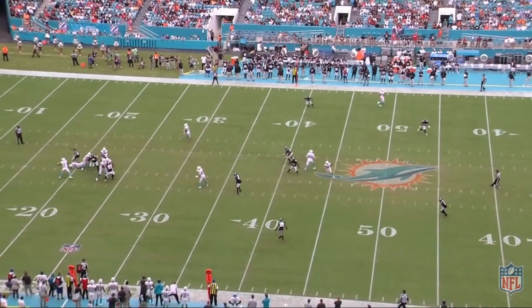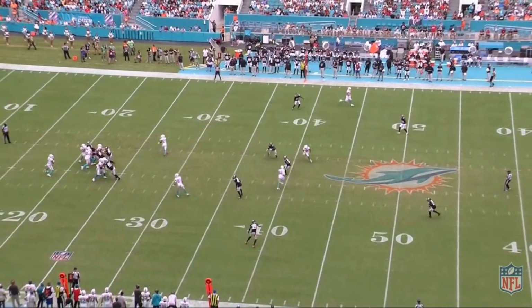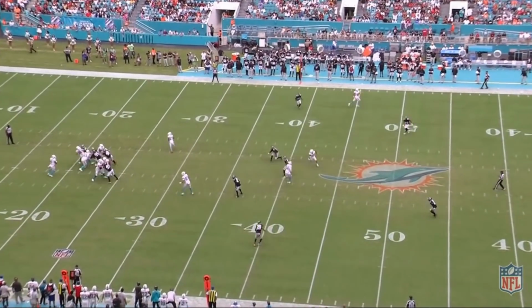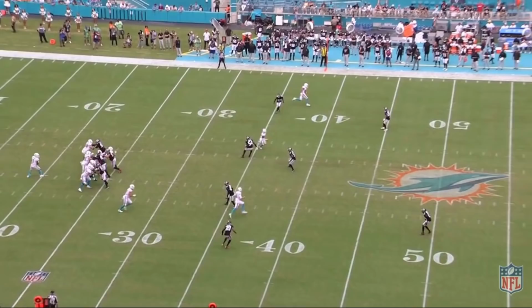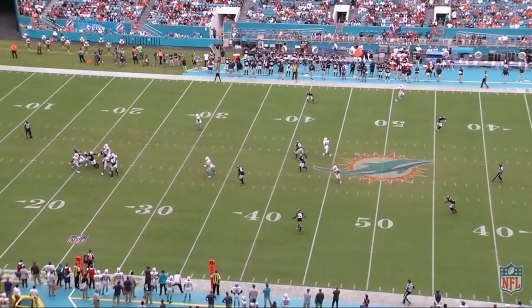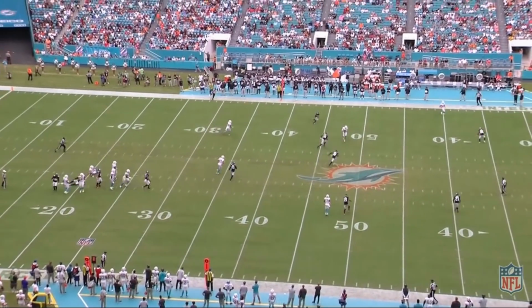Again, just look at the footwork here. I know it's never going to be perfect moving around in the pocket. I do love the fact that he stays on rhythm with it. But if he just kind of finds a way to keep that base and get to his right, as opposed to kind of like wheel hopping over there.